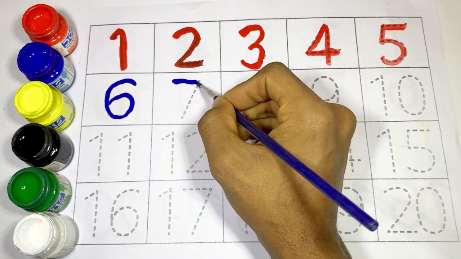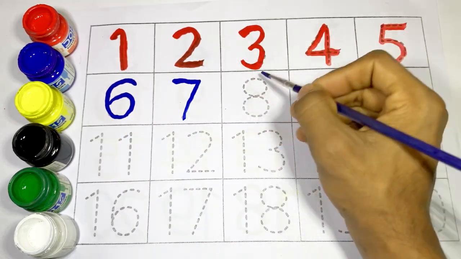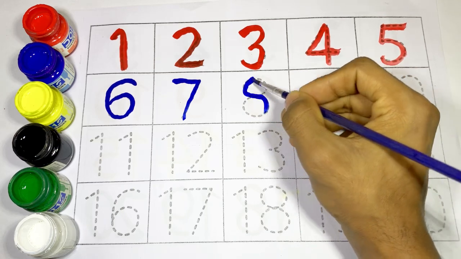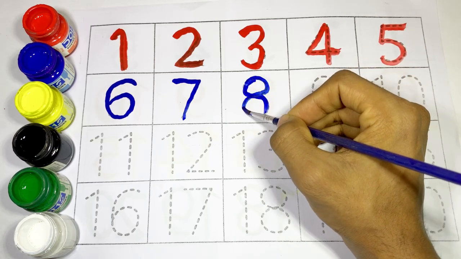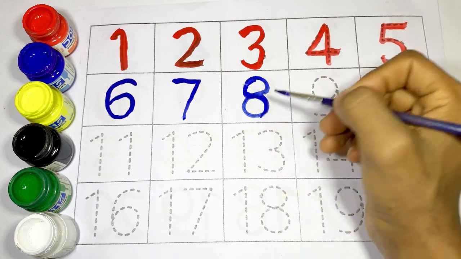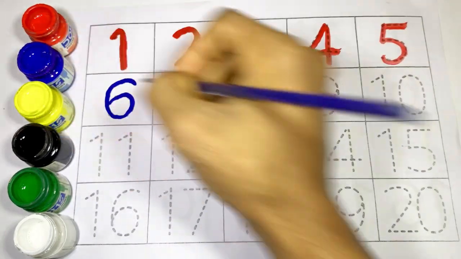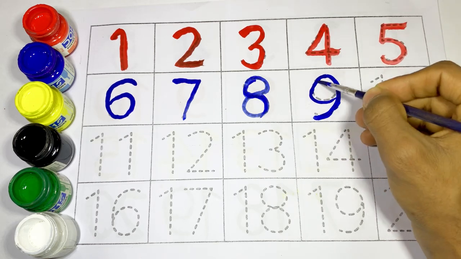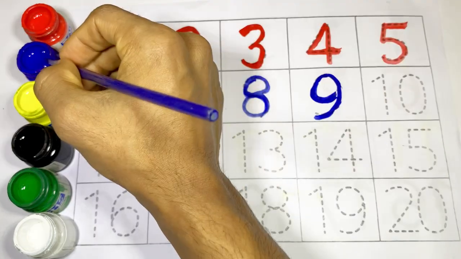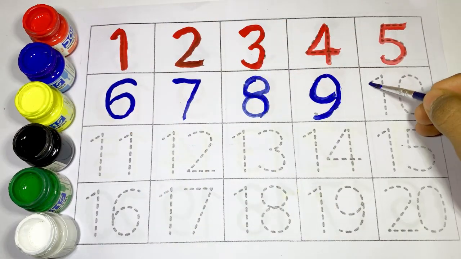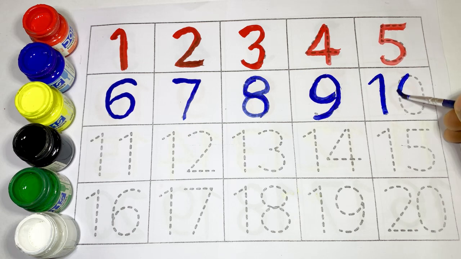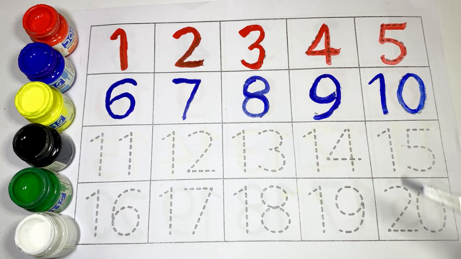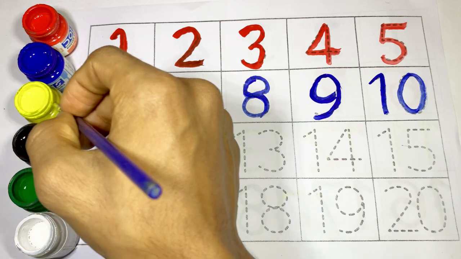7. S-E-V-E-N, 7. 8. E-I-G-H-T, 8. Kids, again use blue color and draw 9. N-I-N-E, 9. Kids, 10. And again use blue color. T-E-N, 10.